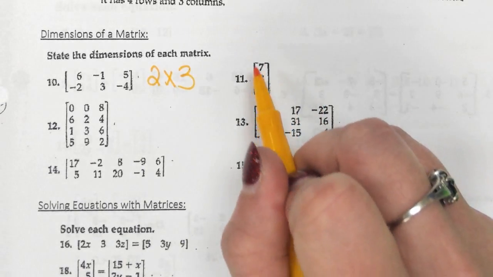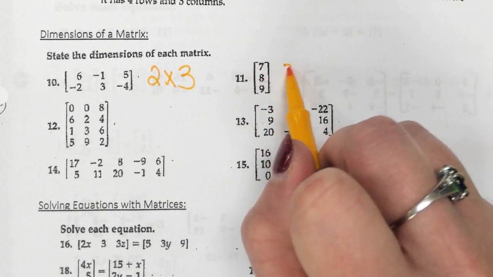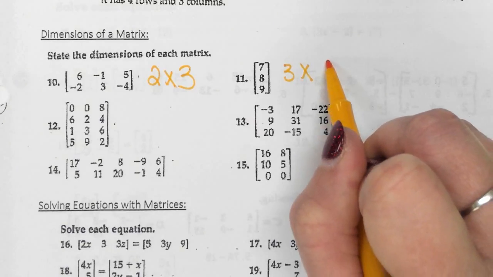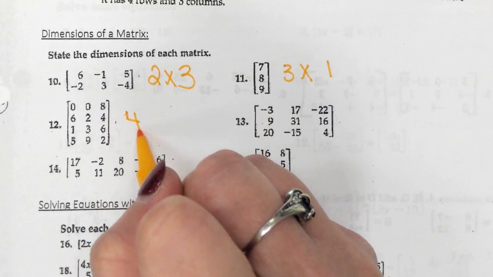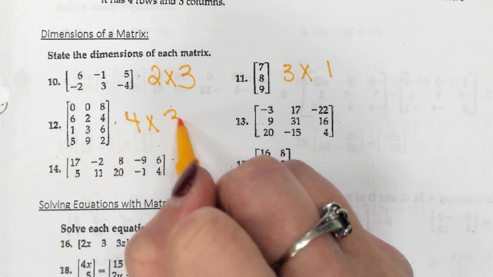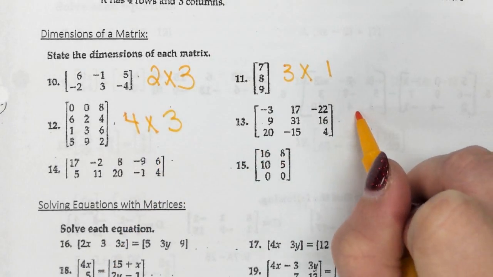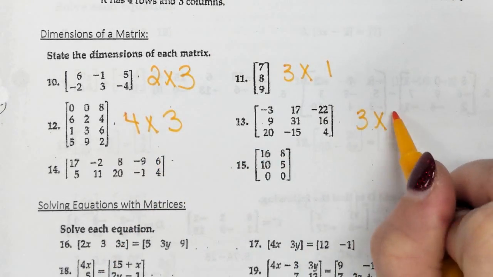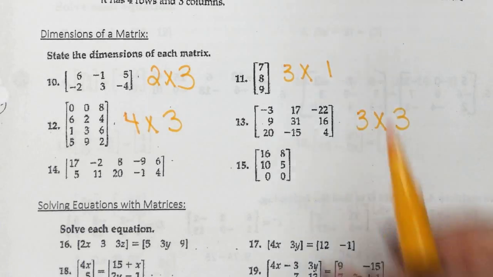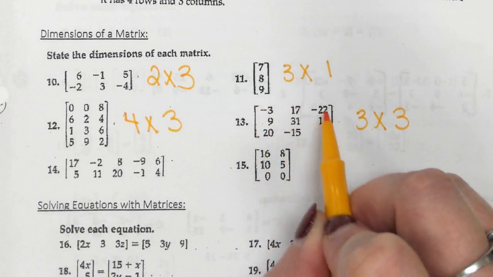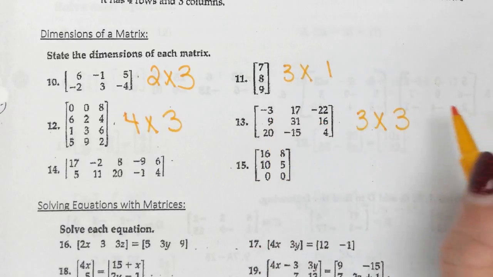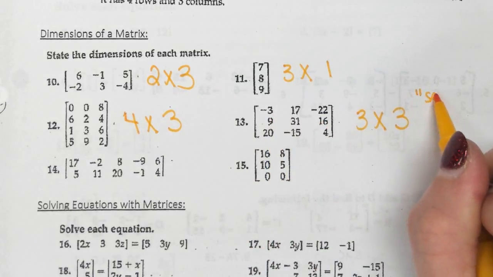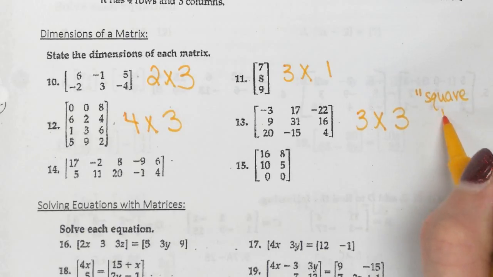All right, what about number 11? How many rows? 3. And how many columns? 1. What about number 12? 4 by 3. Yeah. 13. 3 by 3. So that would be a square matrix. Why do we call that a square matrix? Because it's the same number. Very good. So you might want to put square matrix right here so you know what that looks like.